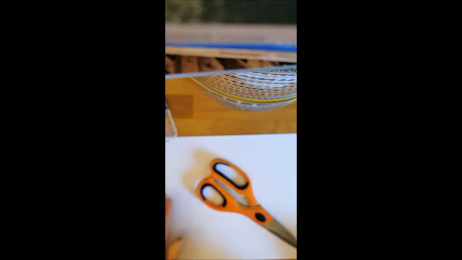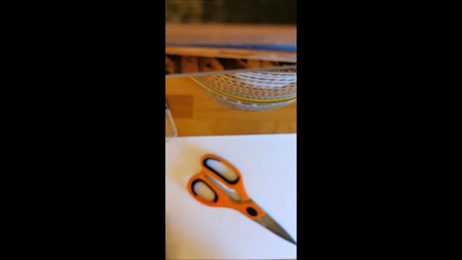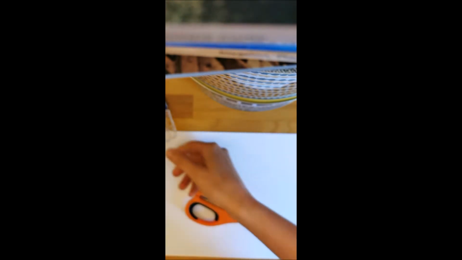What are you going to need for this little Instagram live thingamajig? It starts off with something very basic, which is, ideally, you don't have to though, a piece of card. Card works better in my opinion, but paper can work just as fine as well. You're going to need some scissors as well. Those are my mighty kitchen scissors. Obviously normal paper scissors will do absolutely fine.